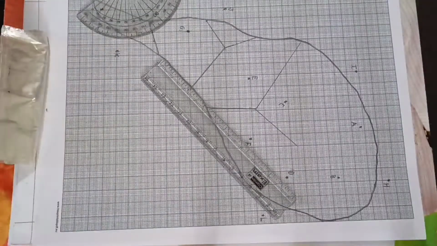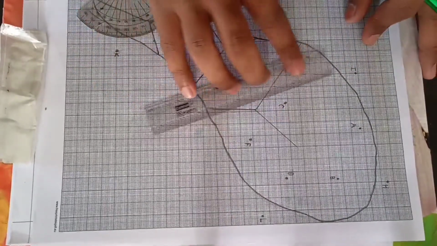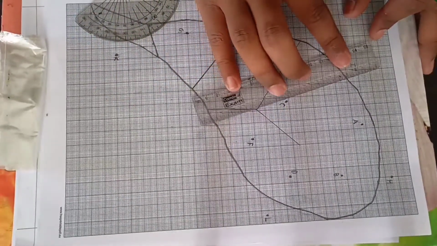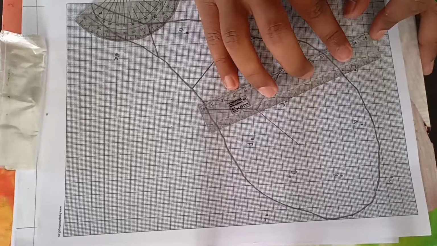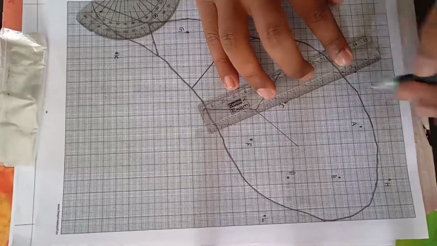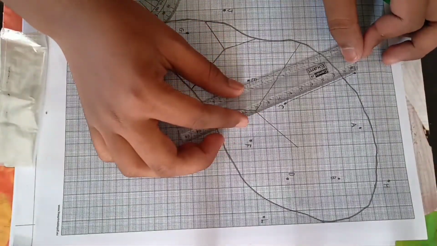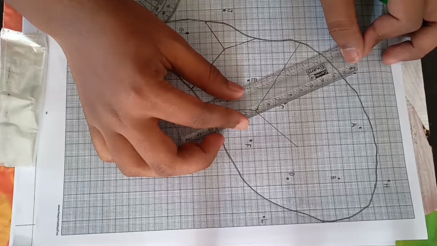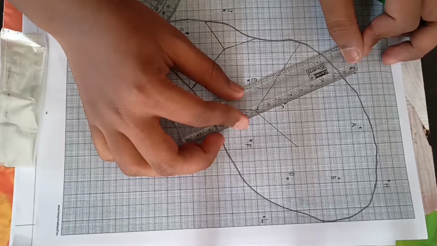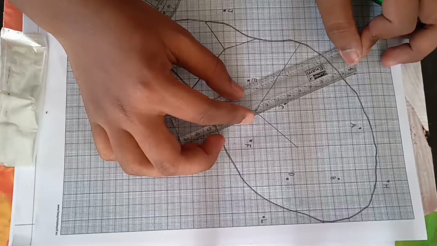Okay. So now let's connect the line C and I. This line is connected. So let's calculate its value. It is 6.5.